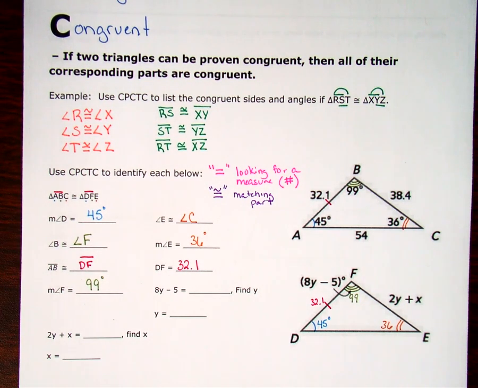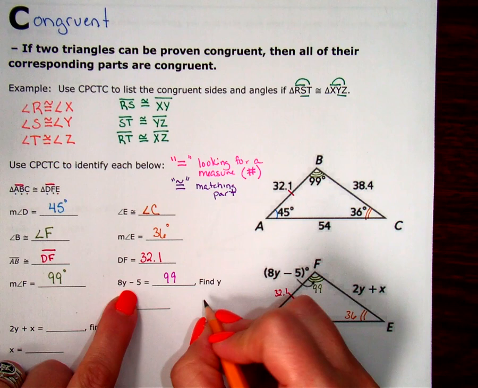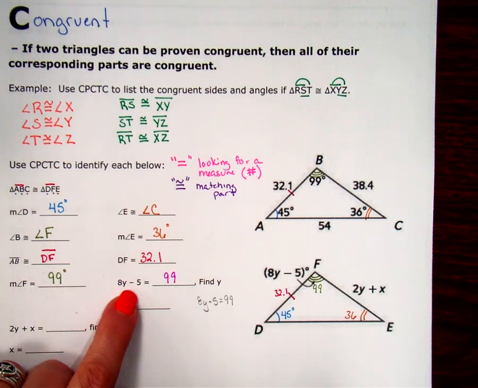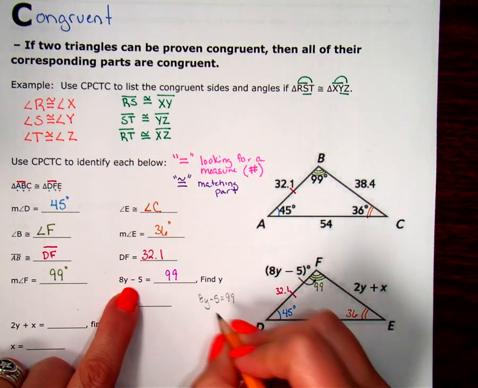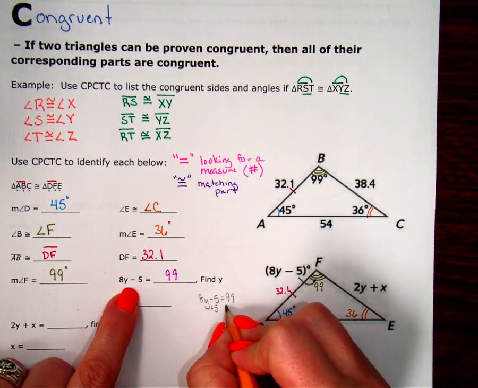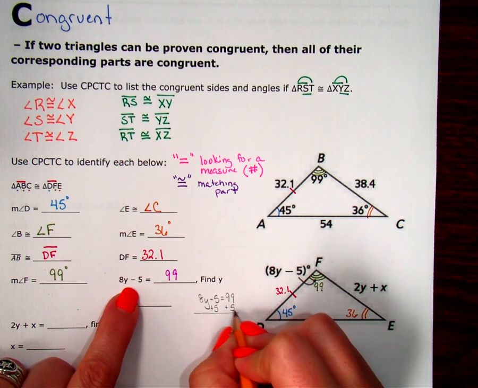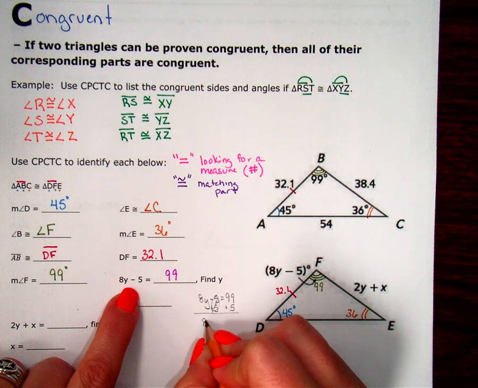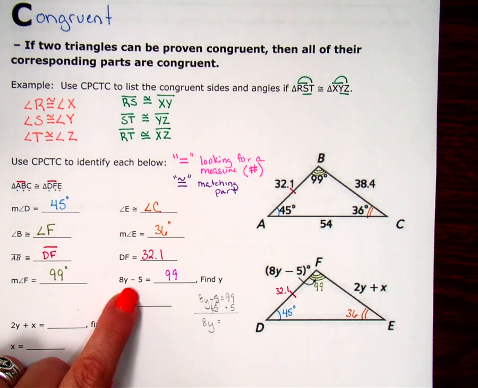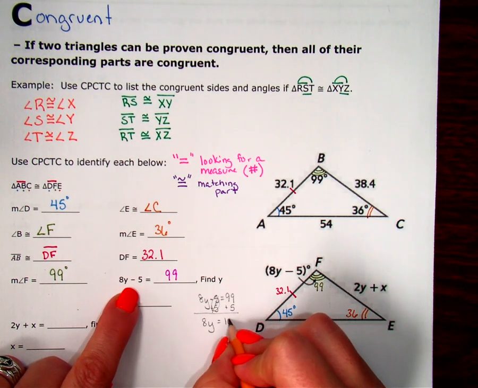Okay? All right, and then the next one says the measure 8y minus 5 equals, we're looking for a value. Well, let's see, where do I find 8y minus 5? I see it right here. And I know it's this angle, which we just said equals 99. So then when I want to find y, I can come off to the side and I can do 8y minus 5 equals 99.